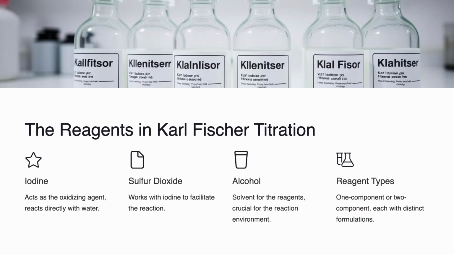The various reagents used in Karl Fischer titration are iodine, which acts as an oxidizing agent, reacting with water. Second is sulfur dioxide, which works with iodine to facilitate the reaction. Alcohol is sometimes used as a solvent for reagents, crucial for the reaction environment. There are one-component and two-component reagent types, each with distinct formulations which have to be identified.